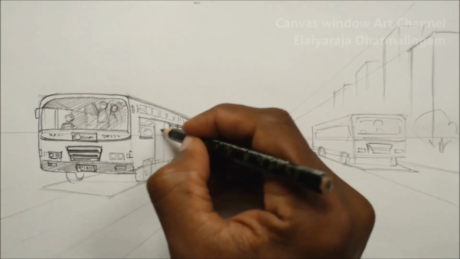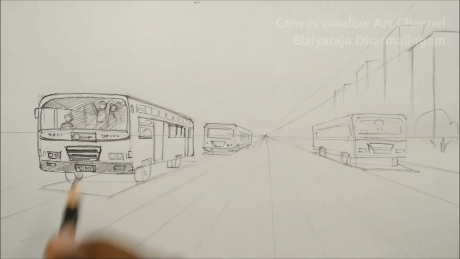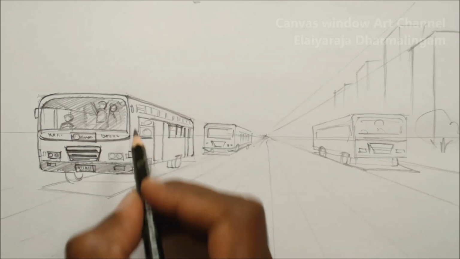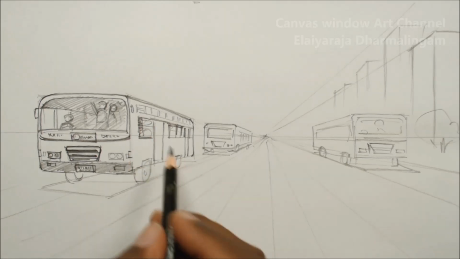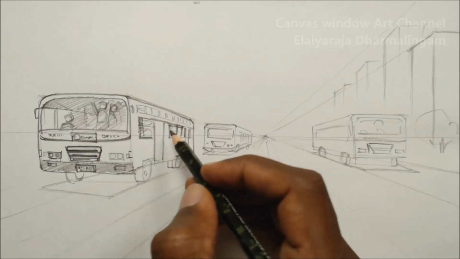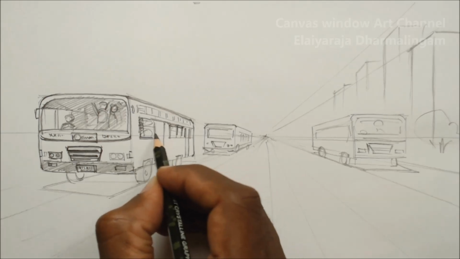It seems to be very tough, but it is very easy to draw. So if you understand what is happening after making the rough form, it is very easy to draw any picture.